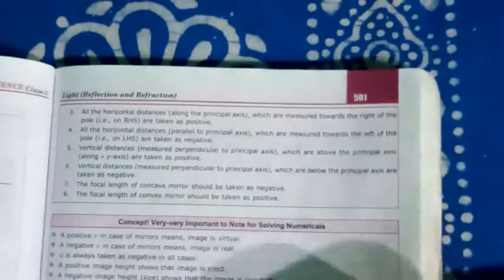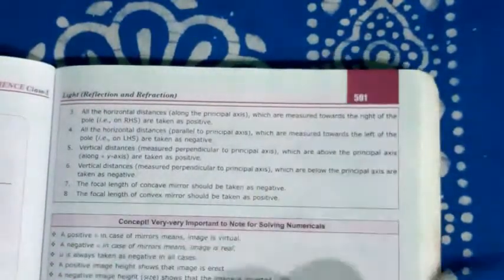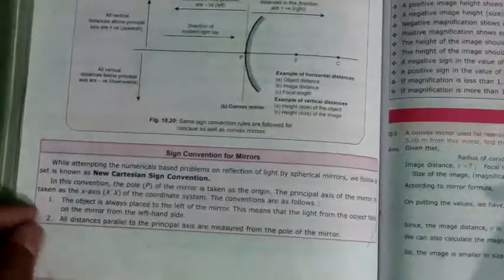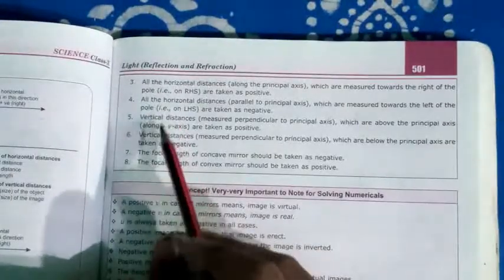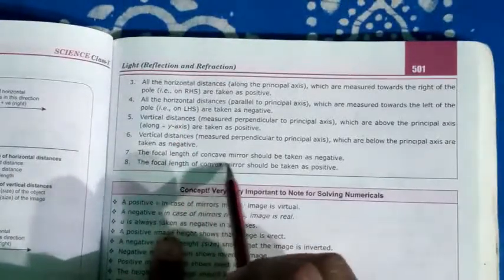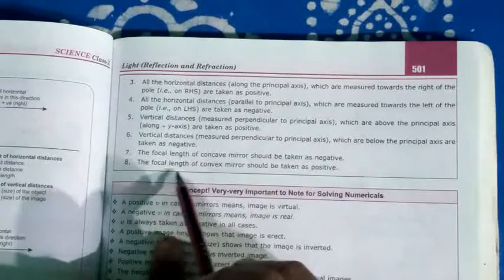We have to write down these 8 points. First these points, then these 8 points. The focal length of the concave mirror should be taken as negative. The focal length of the convex mirror should be taken as positive.